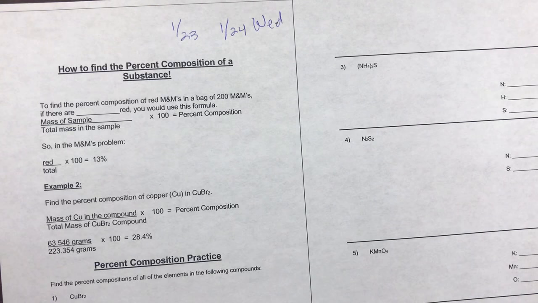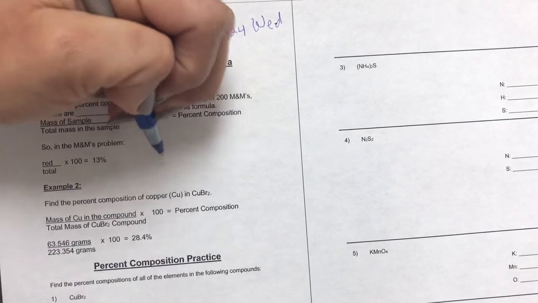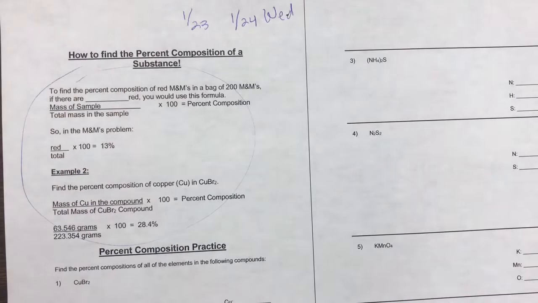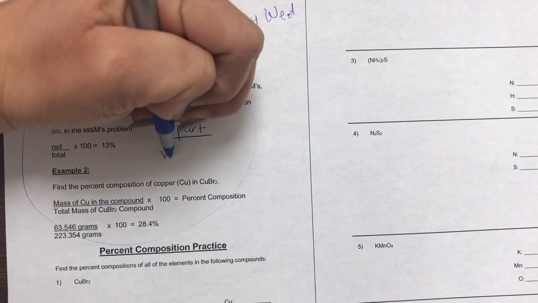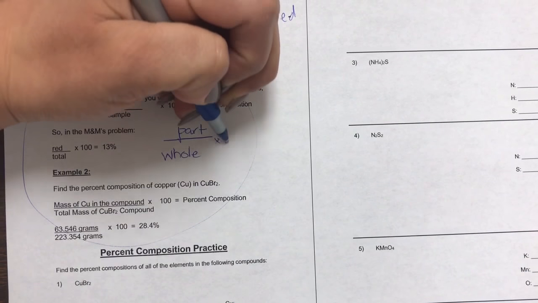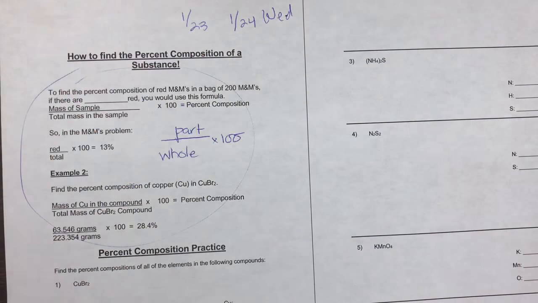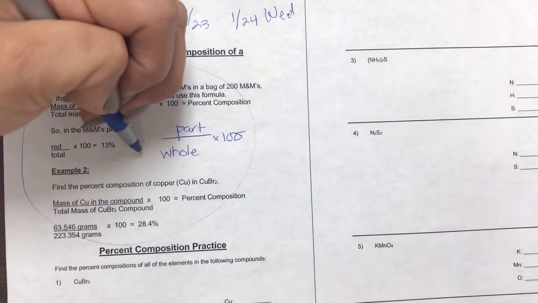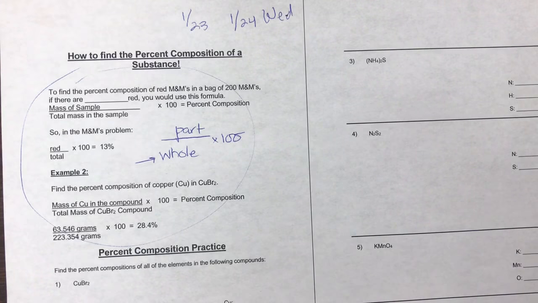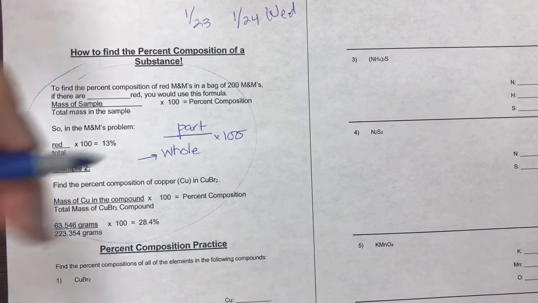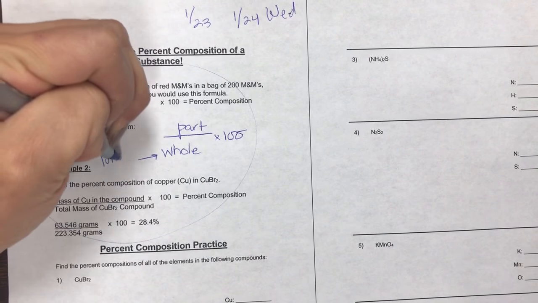In order to do percent, the formula is always this. These are just examples. You don't have to do any work up there, but it's part over whole times 100. When it comes to percent composition of compounds, they want the total mass of whatever compound they give you.